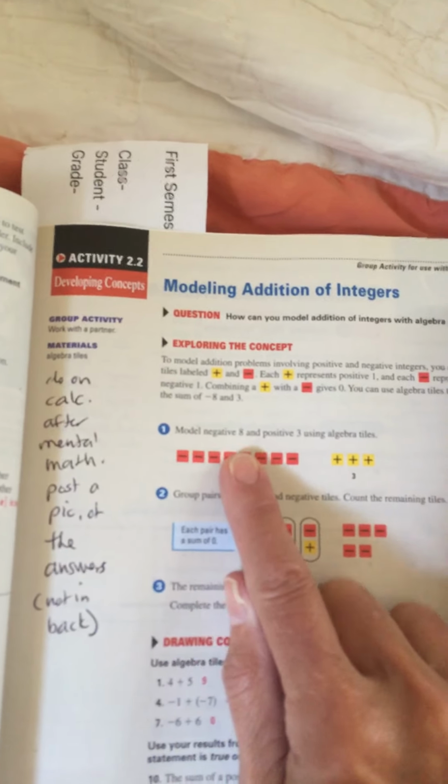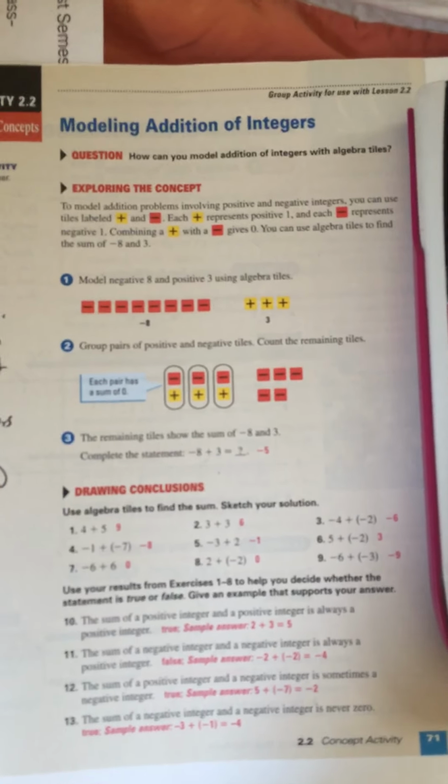All right, so this is page 71 in this book, and what you're supposed to do is get out algebra tiles and model it. So like it says model -8, so you get out 8 negatives and 3 positives, and you put them down, you pair them up, and take away all the ones that pair up and then see how many are left. Well, I usually tutor homeschoolers, and they don't have algebra tiles. They might if they did Math-U-See or one of those curriculums, but most of them don't.